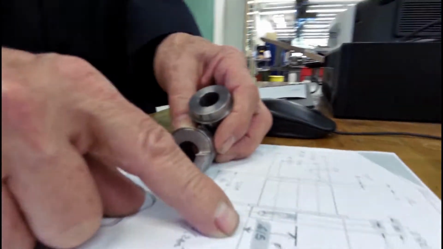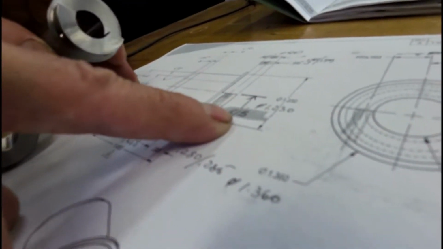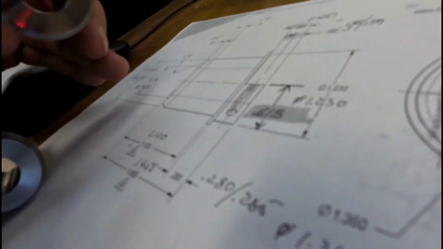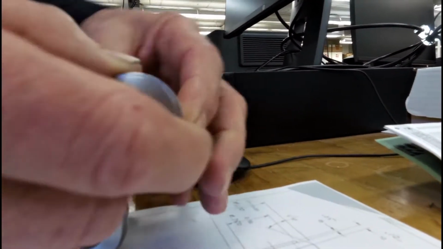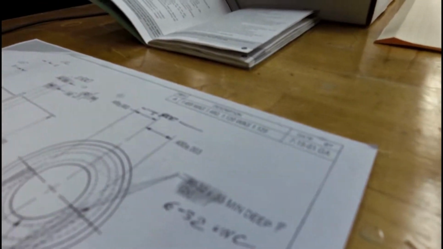So on the print, they're showing this flat bottom to be 615 thousandths. They give you a center distance on the hole and what size thread to do. They're going to do a 6-32, approximately 350 thousandths deep, and in 2 places.